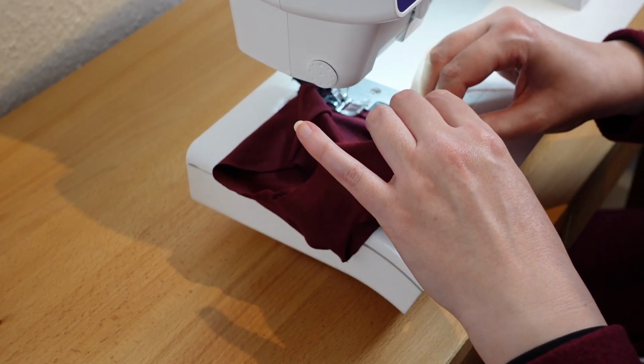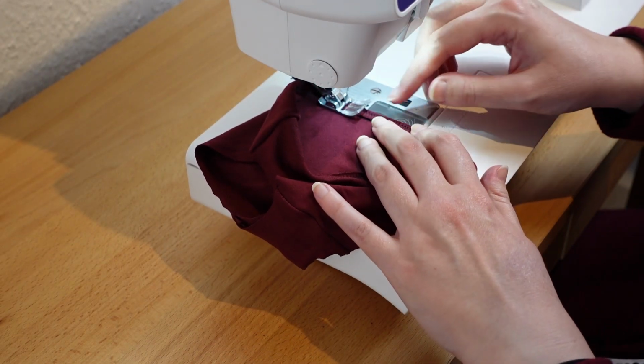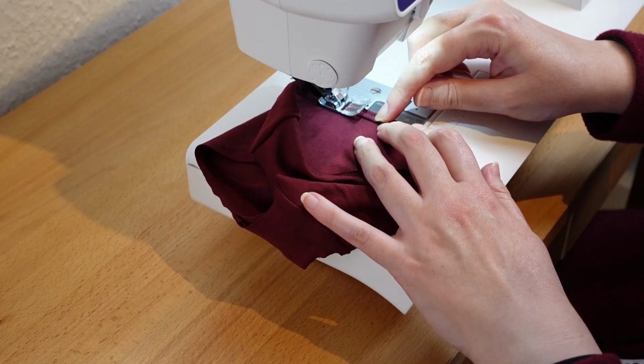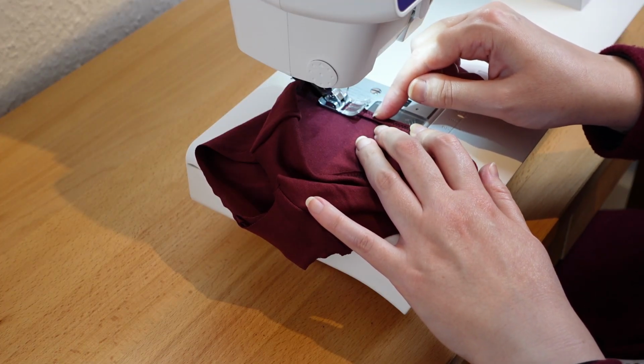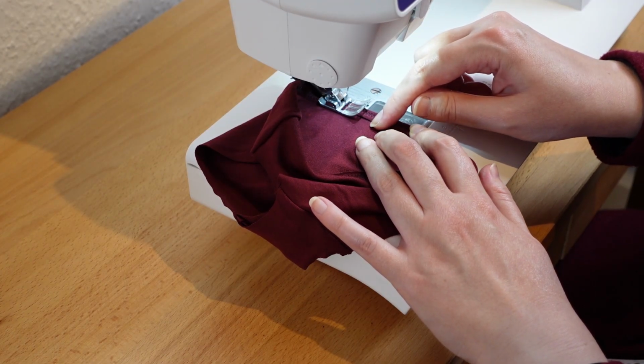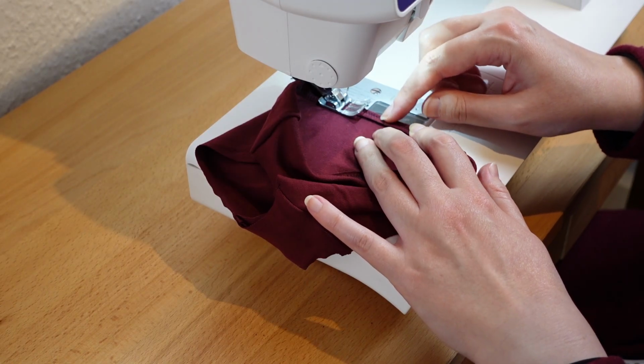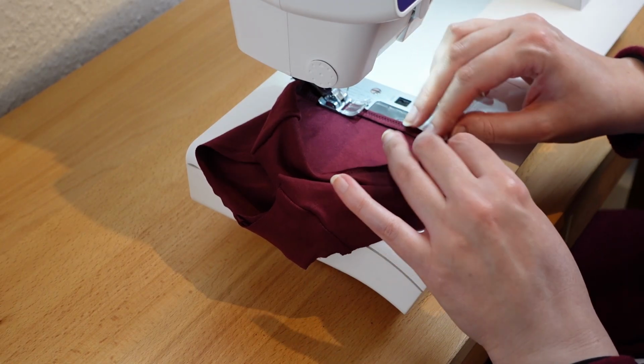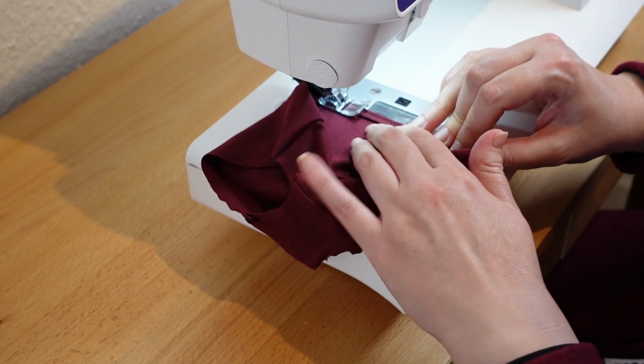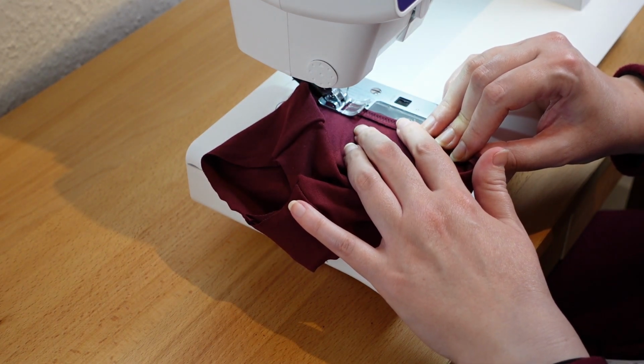Now you get a neater finish when you keep your stitches onto the elastic, not one side on the elastic and one side on the fabric, because then you will have some bunching up on the outside. So the neatest finish is when you stay on the elastic with your stitching.